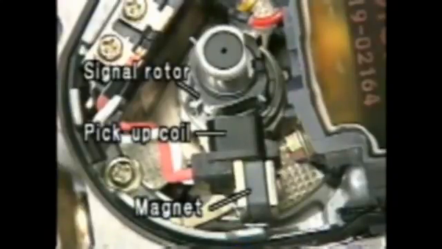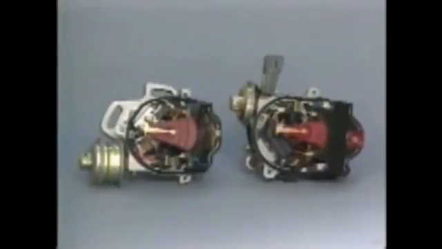The signal generator has three components: a signal rotor, which makes one turn for 2 revolutions of the crankshaft, a pickup coil, and a permanent magnet. The rotor turns clockwise or counterclockwise depending on the engine. As the rotor turns, a voltage is generated in the pickup coil. This is the ignition signal. But why is a voltage generated?